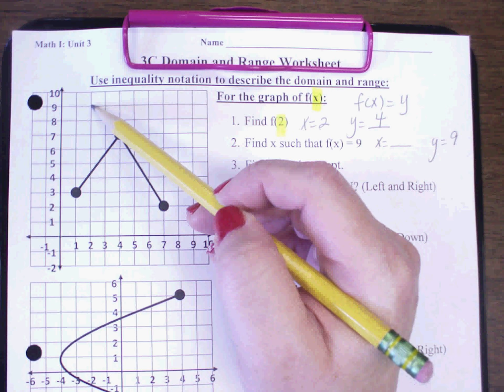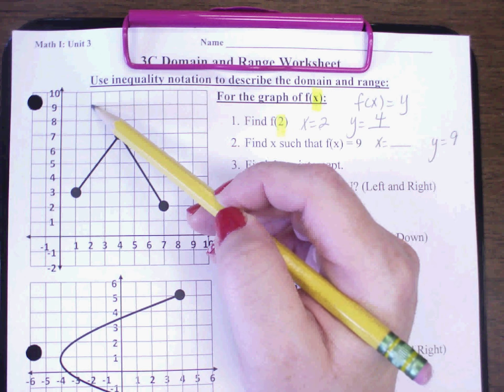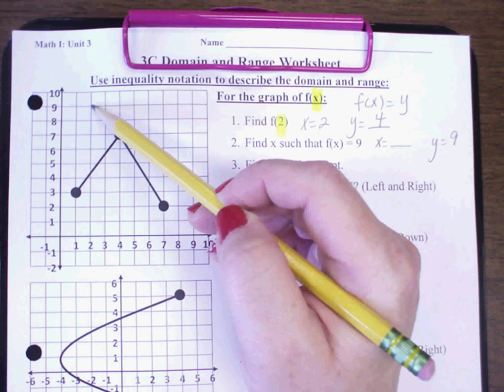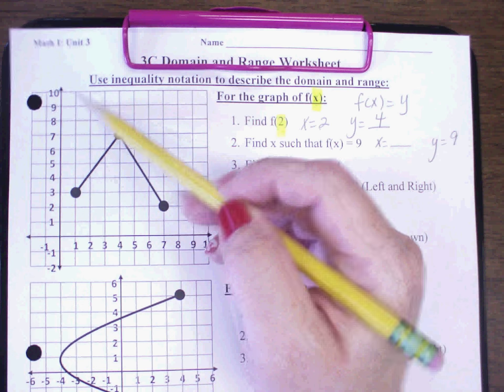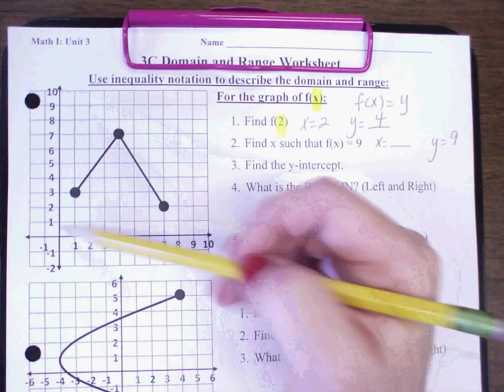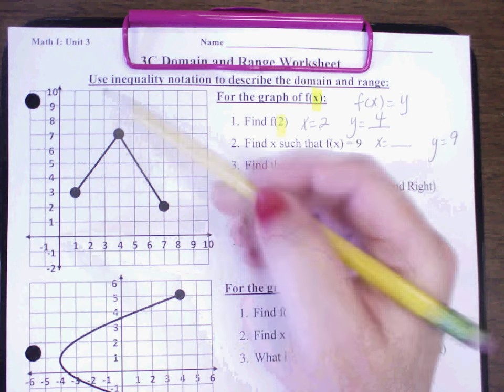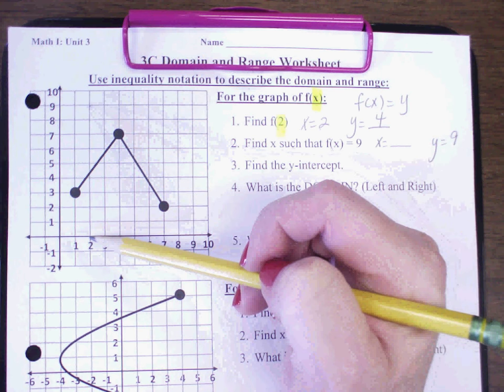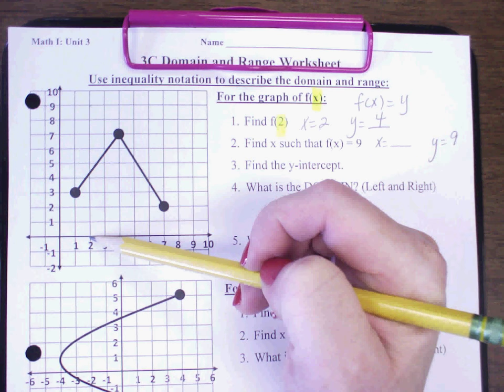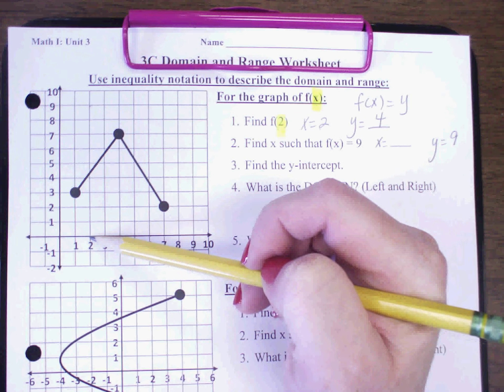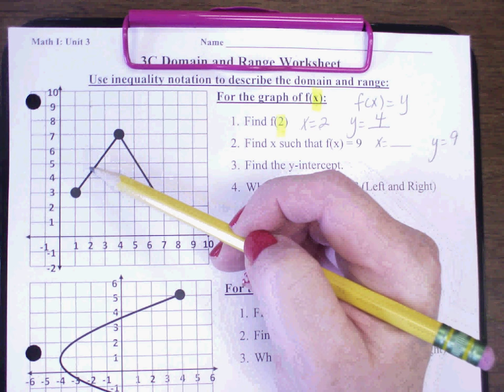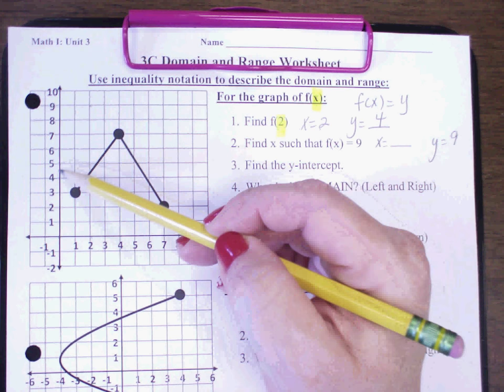Because the line is equal to 4.5. That's what I'm getting. 4.5. Is that 0? That's 0. So that's 2? Yes. Stop talking. I think it's 4.5. Okay. 4.5? That point?